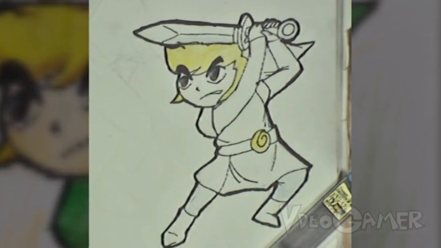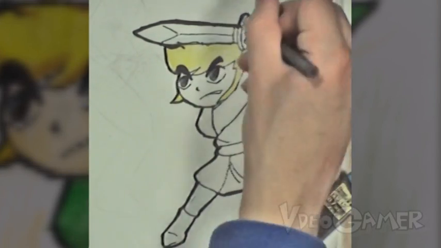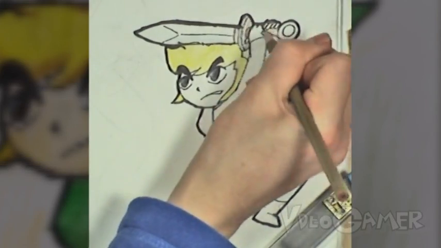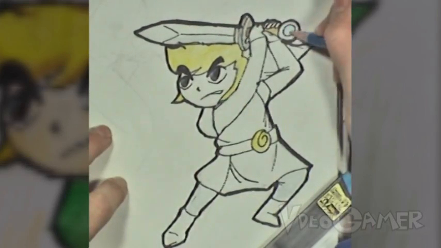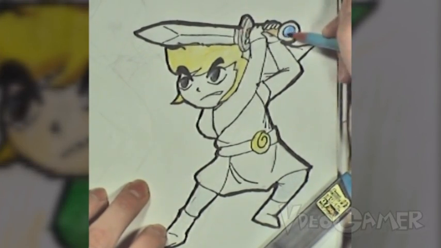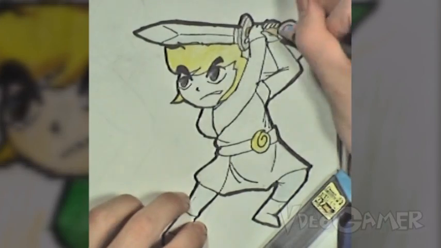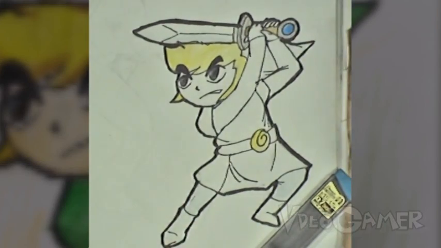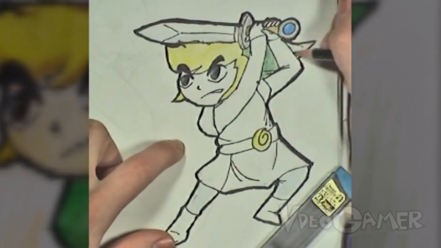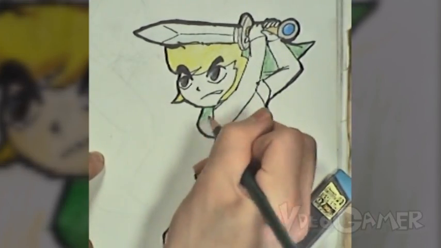And for the rest of the colors on Toon Link's body, we're going to lay down a very light shade of that color, whatever color it may be. The yellow for the hair and the buckle, the gray for the sword and leggings. Just lay down a base coat color, and then I'll show you what to do afterwards. This is going to leave some room for some nice shading.